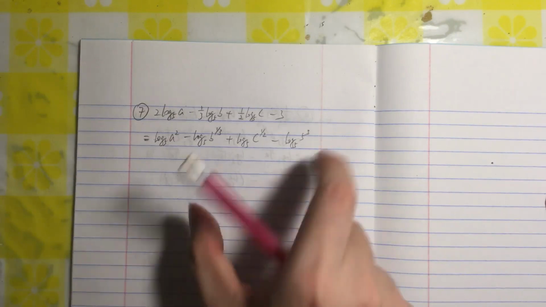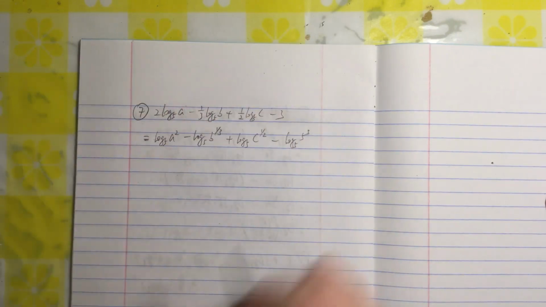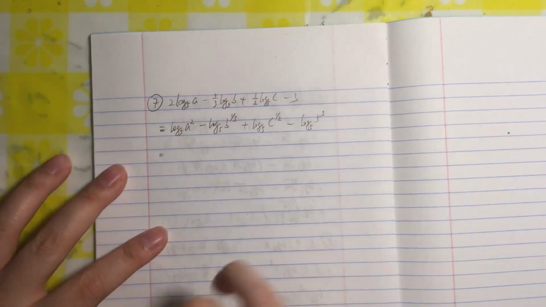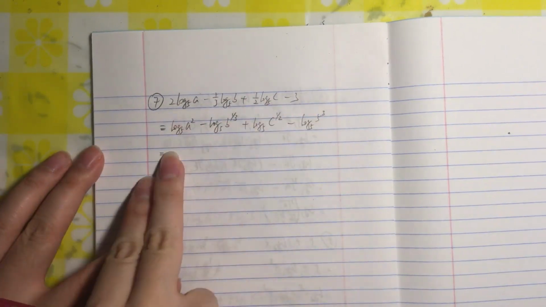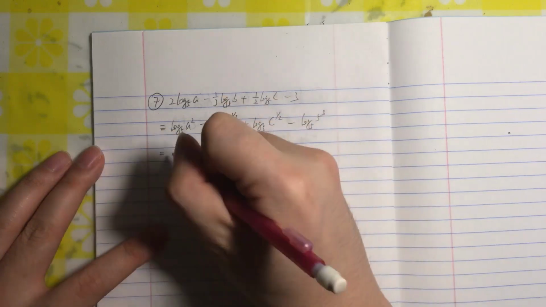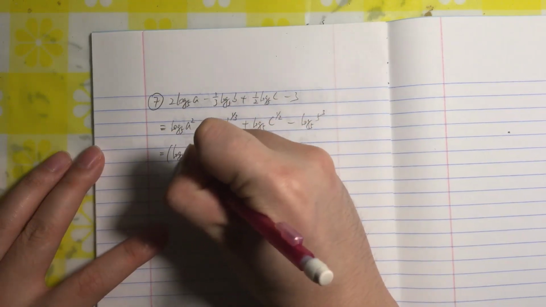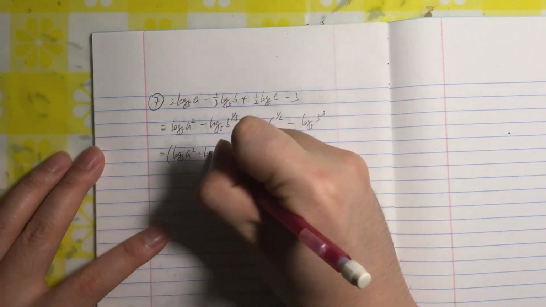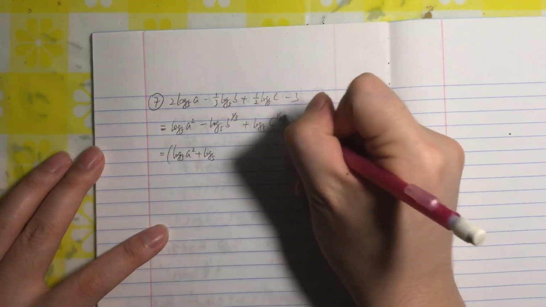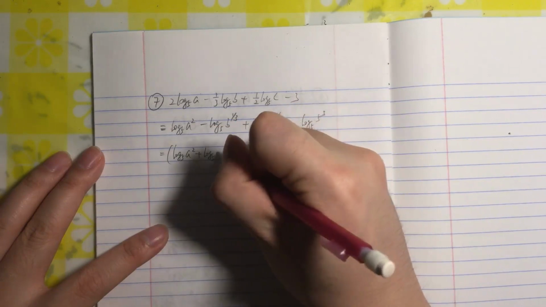Next, try to combine this together. Let me first of all put positive terms together and negative terms together. I get log base 5 of a squared plus log base 5 of c to the half. C to the half is the same as square root of c.